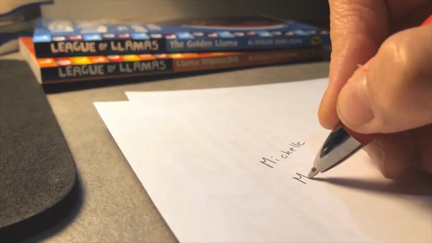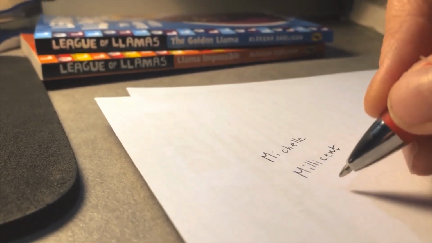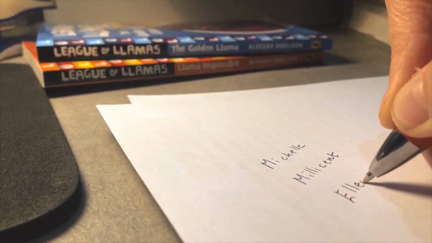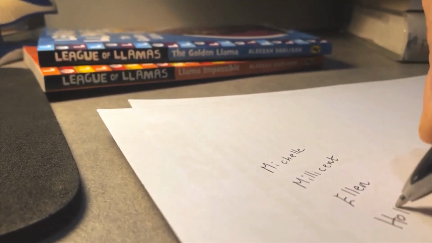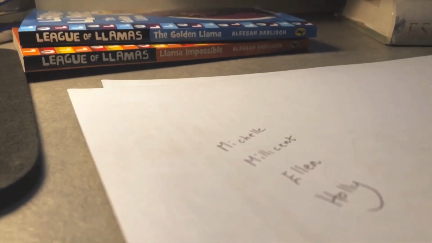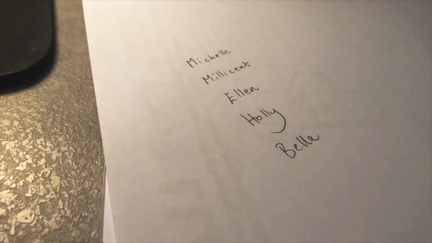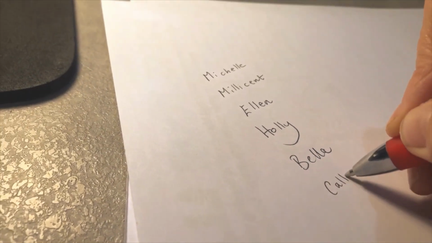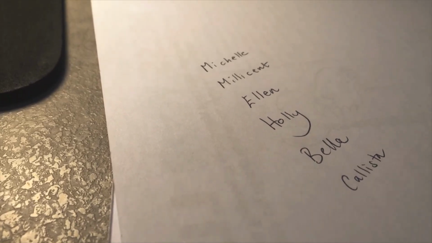You've got Millicent. There is a Millicent in the series too. She works in a bank. She's a llama who works in a bank. And you've got Ellen, so it's got a double L. What about Holly? It's a nice llama name with the 2 L's. And Bella. Bella means beautiful. So you could have a beautiful llama called Bella. And you could have something like Callista as well. Now sometimes that's spelt with 1 L. If we're going to laminate it, we want the 2 L's.